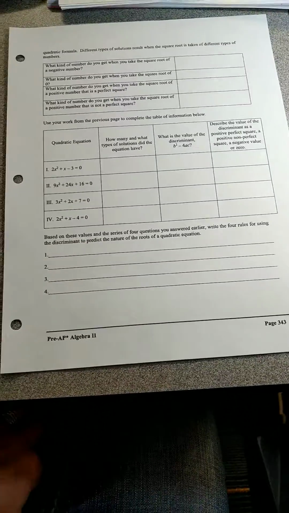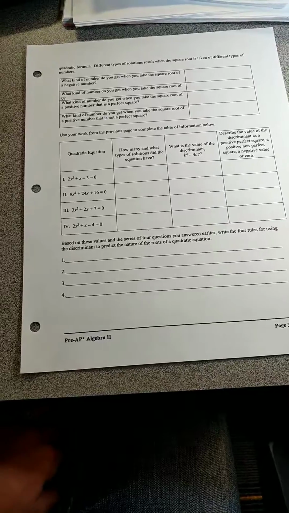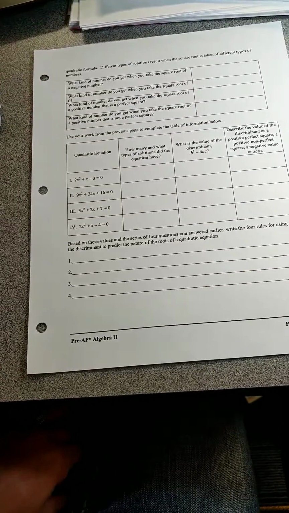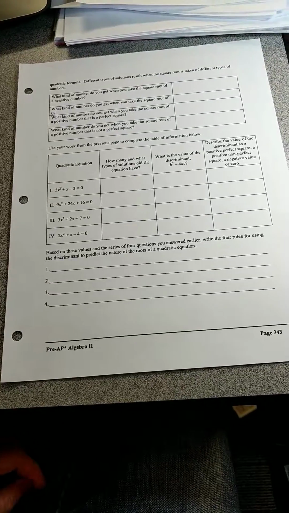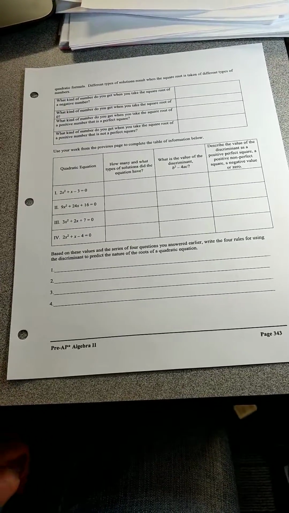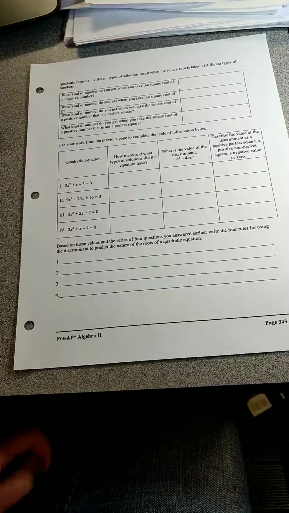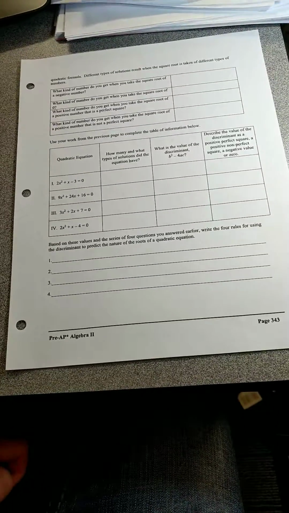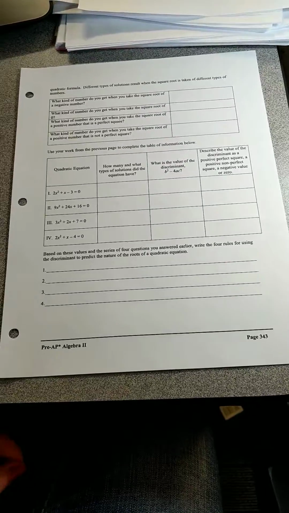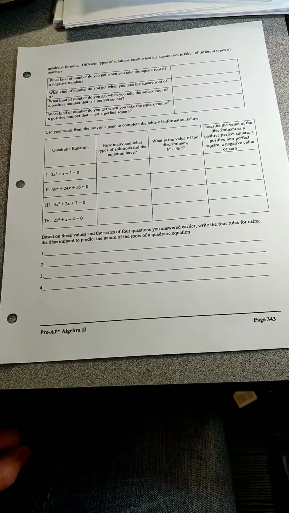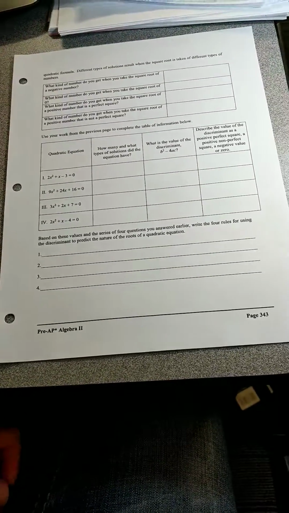Okay. The last time we were all together, mostly as a group, we talked about the discriminant at the bottom of page 342, and how that b squared minus 4ac, the part under the radical, is the discriminant. See at the bottom of page 342? B squared minus 4ac is called the discriminant. So the discriminant can actually tell you a lot of things about your quadratic, okay?